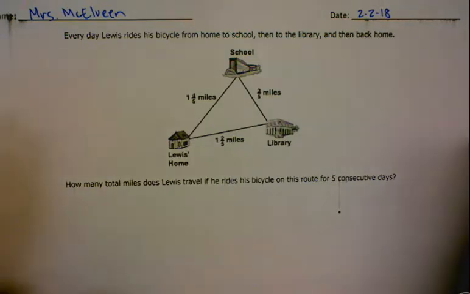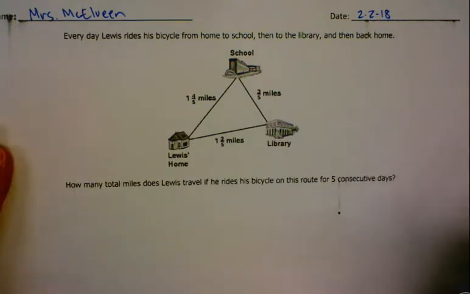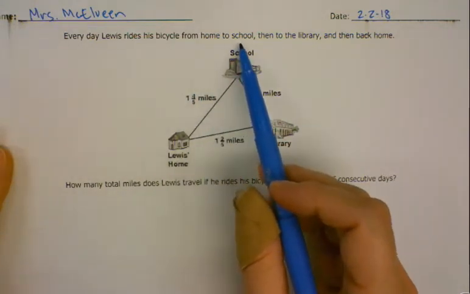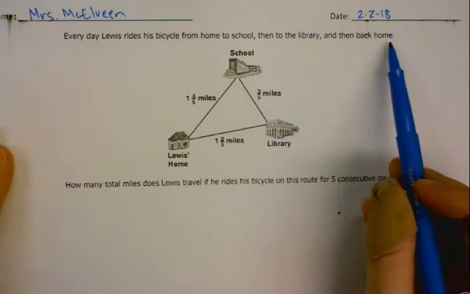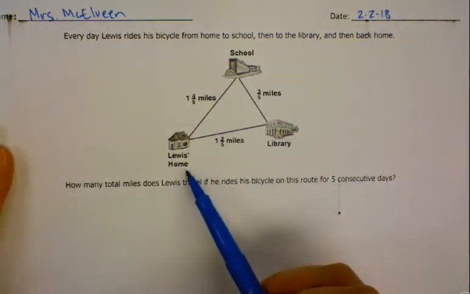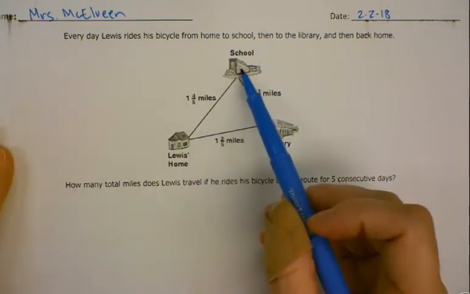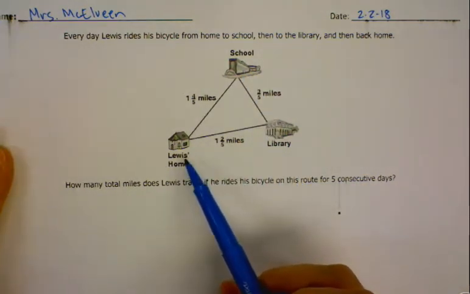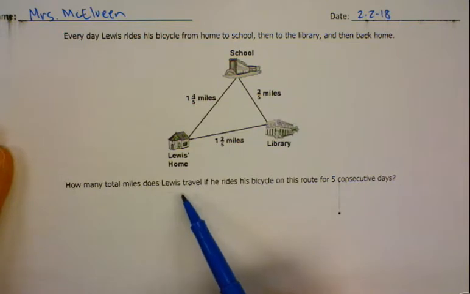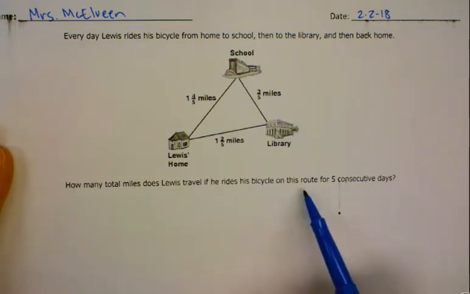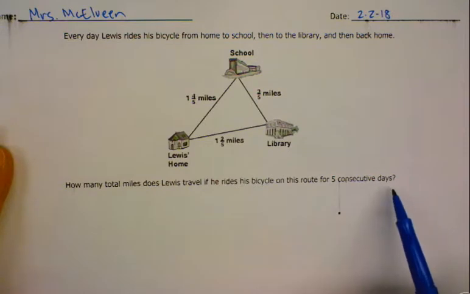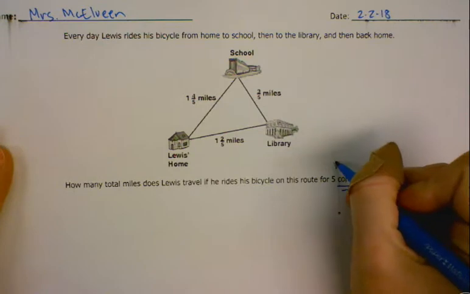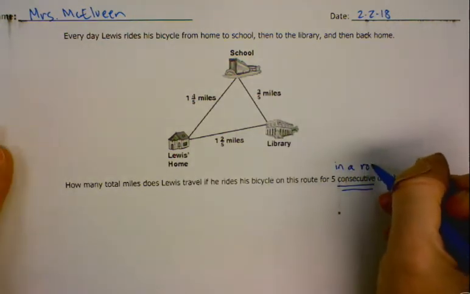So we have a new problem to think through together. Every day, Lewis rides his bicycle from home to school, then to the library, and then back home. Here's a diagram. Lewis is home, to school, to the library, back home. How many total miles does Lewis travel if he rides his bicycle on this route for 5 consecutive days? Consecutive means in a row.